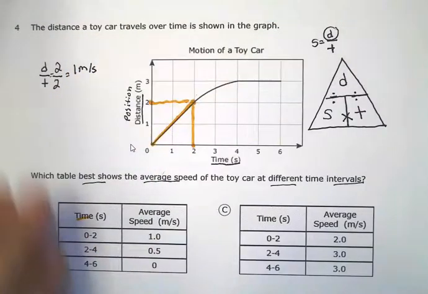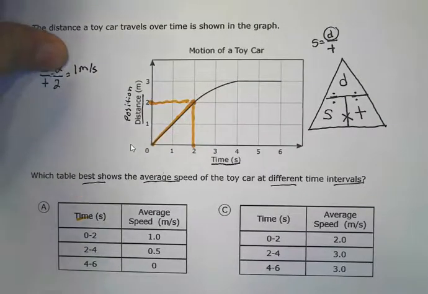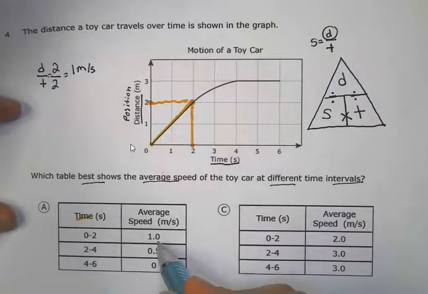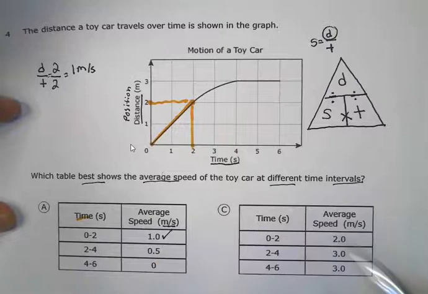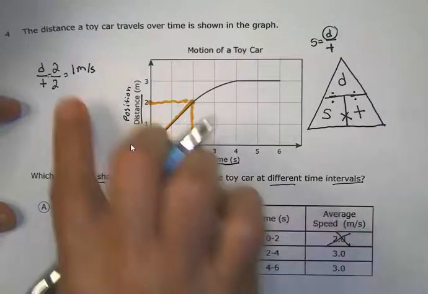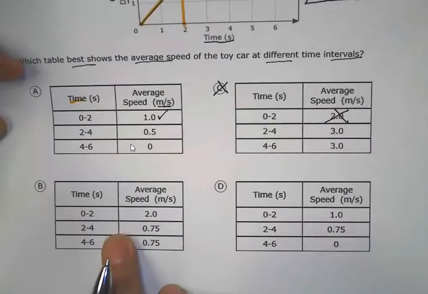I'm going to look at my possible answers. This one says 1 meter per second. So this is correct. Over here, I have from 0 to 2, 2 meters per second. No, it's supposed to be 1 meter per second as I listed over here. So that one's wrong.